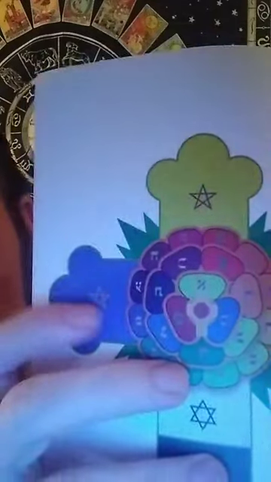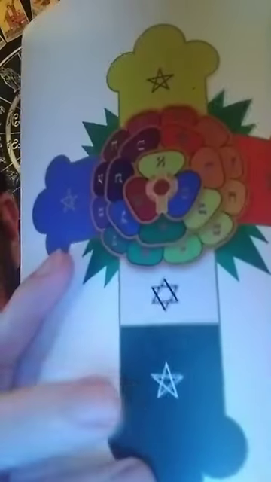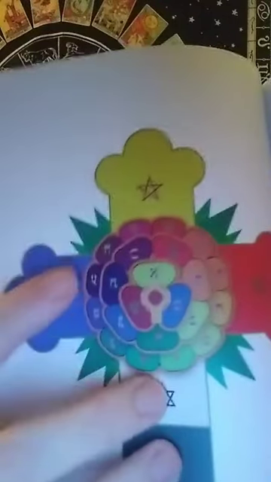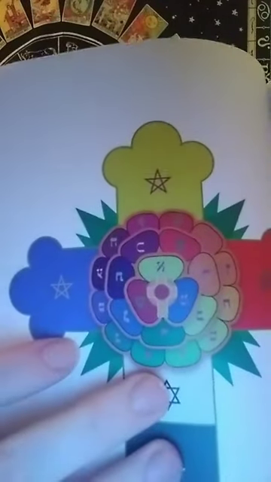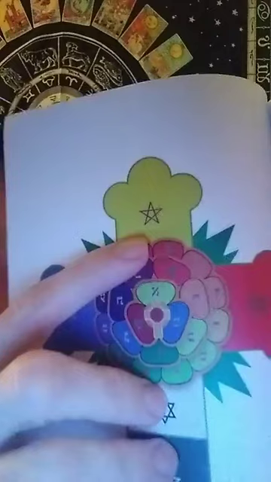In the red, this is a green pentagram. Orange pentagram in the blue. This one's white. Why is that? Because these three all exist within each other, okay?